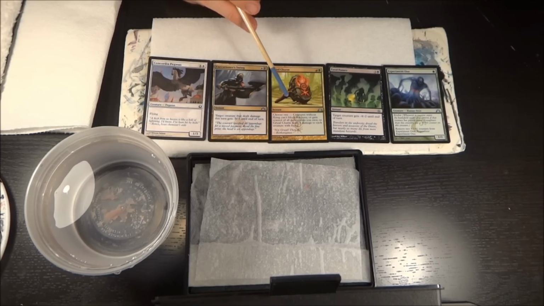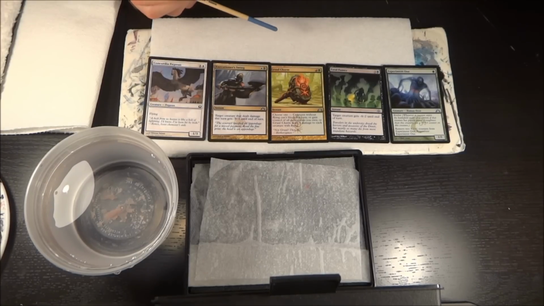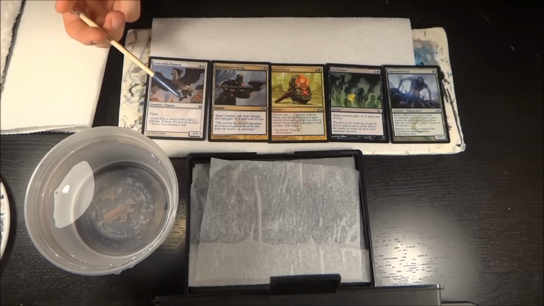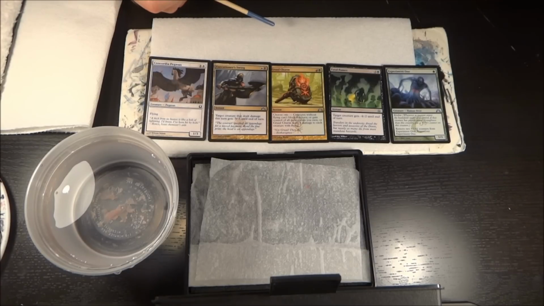When you're picking out details that you want to embellish, to add something to make the card look more interesting, some cards have them and some cards don't.